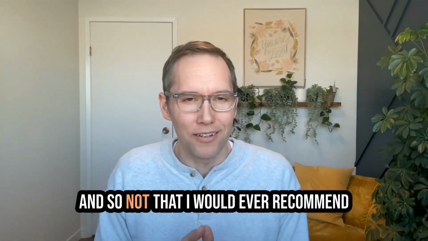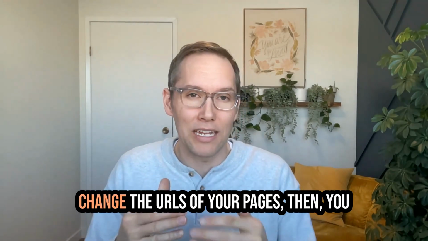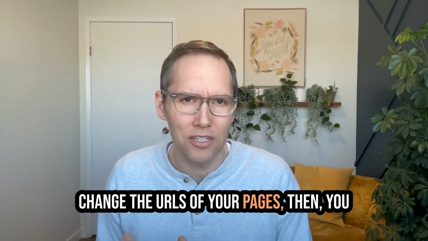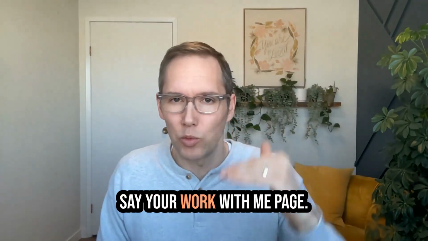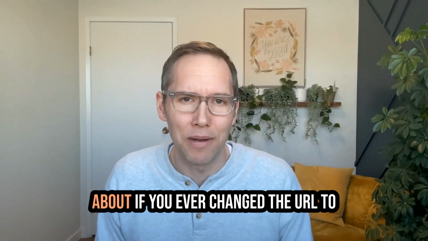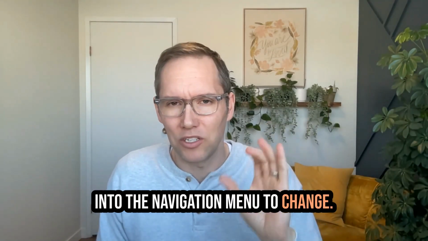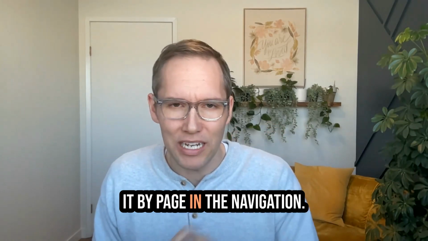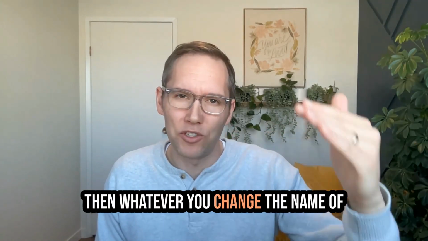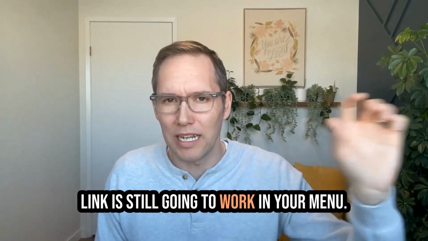And so, not that I would ever recommend doing this, but if you are the type to change the URLs of your pages, then you can identify it by the page, say your Work With Me page, and then you don't have to worry about if you ever change the URL to that Work With Me page, going back into the navigation menu to change the URL so that it still works. Because you're identifying it by page in the navigation, then whatever you change the name of that page or the URL of that page, the link is still going to work in your menu.